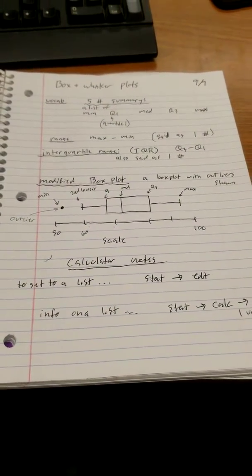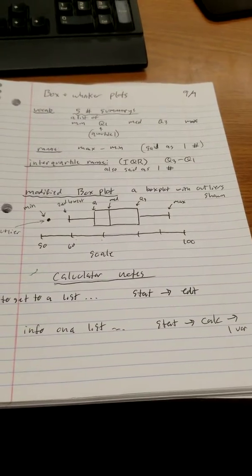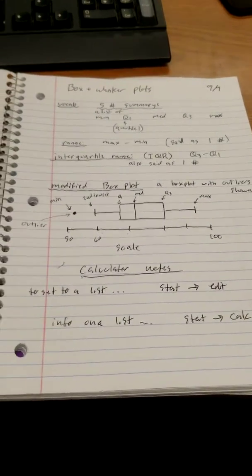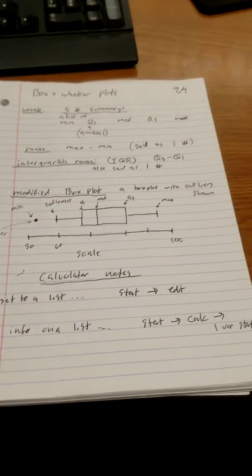I also put some calculator notes on here to get the 5-number summary. Stat, Edit pulls you to, I'll actually do the calculator video in just a second. Talk to you soon.